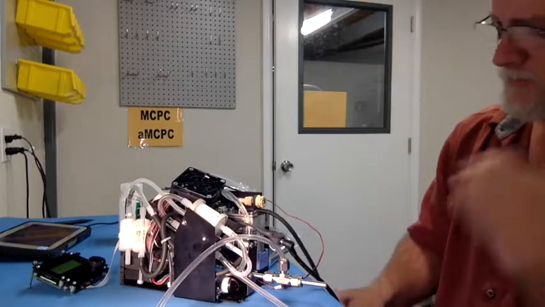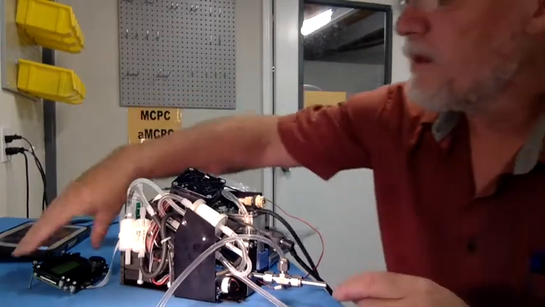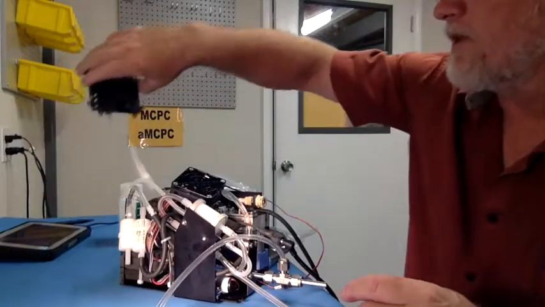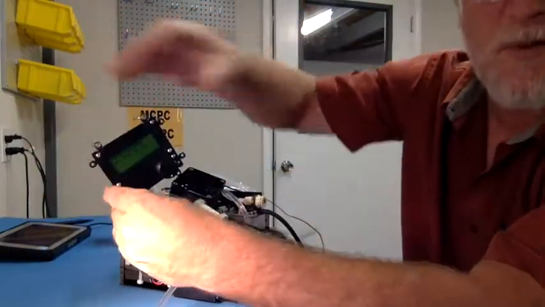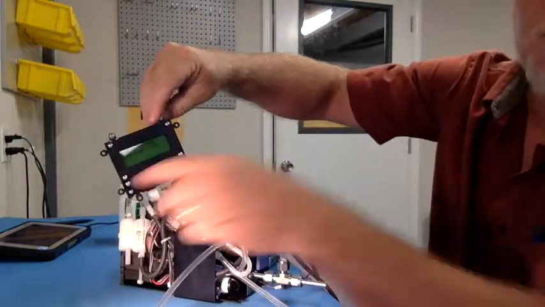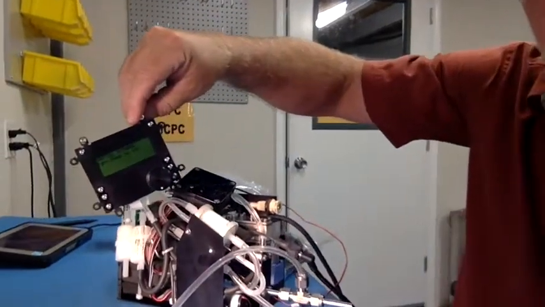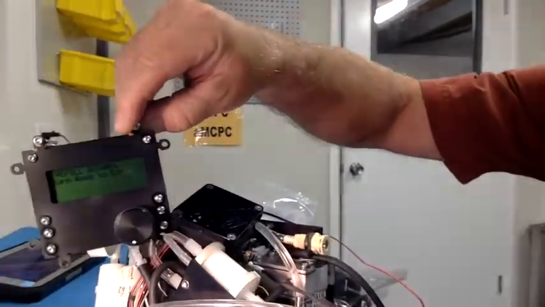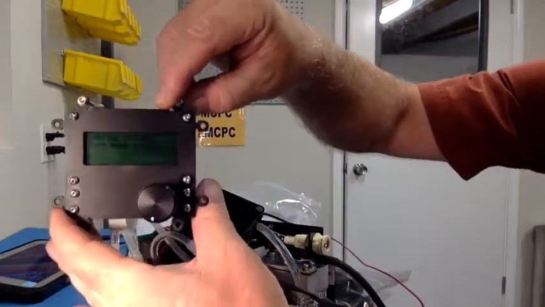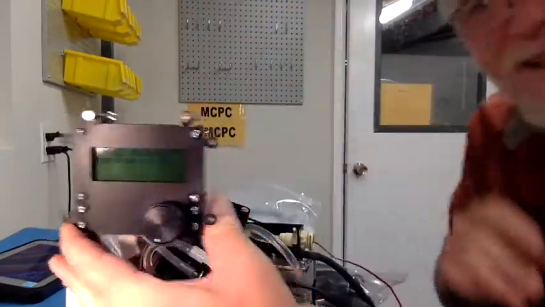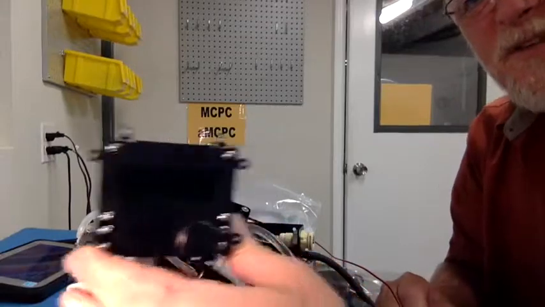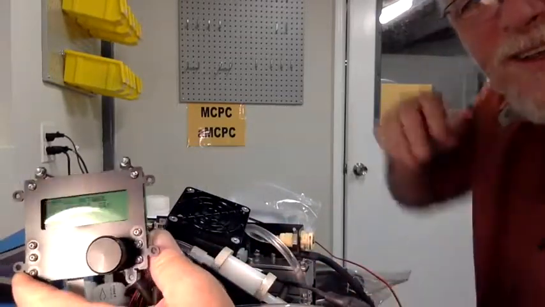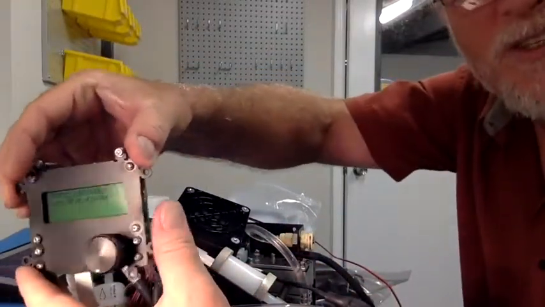Alright? So, let me show you briefly the display interface here, if we can get the camera close enough so that I can actually show you this. So let's see if you can see this here. Not sure how easy this is going to be to show.